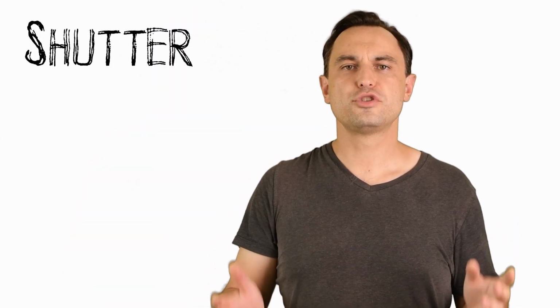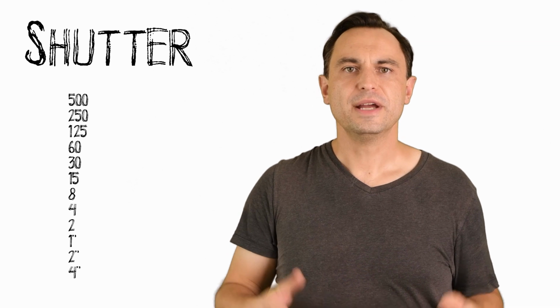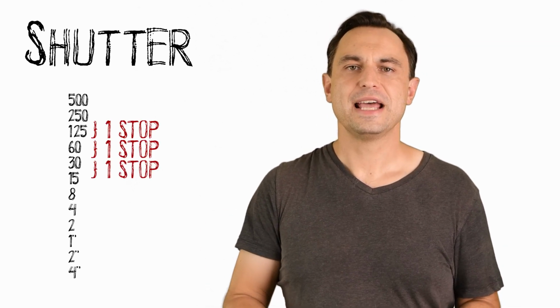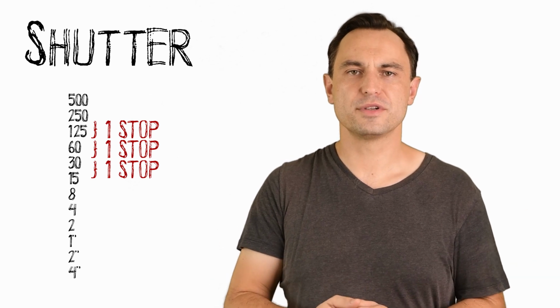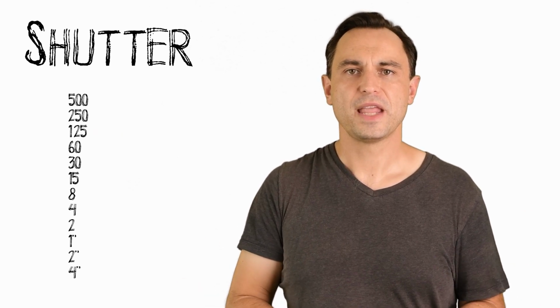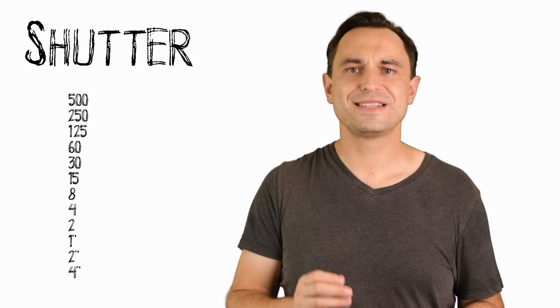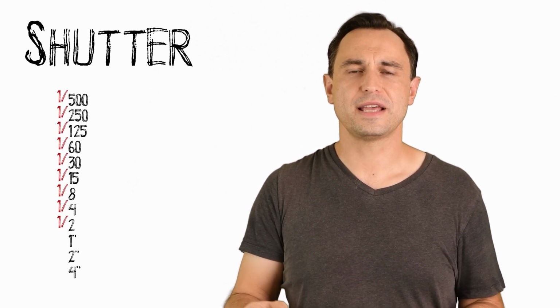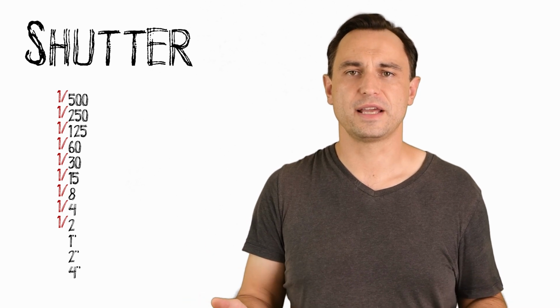So now let's look at shutter speed. Just like ISO, every time you double the amount of time a shutter is open, you add a stop of light. Every time you halve the time the shutter is open, you remove a stop of light. It is important to note that in most cases you are working in fractions of a second. So 1/100th of a second is longer than 1/200th of a second.